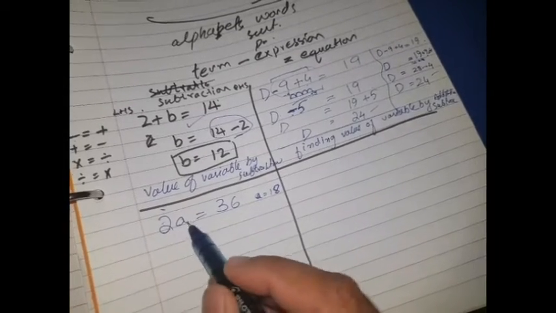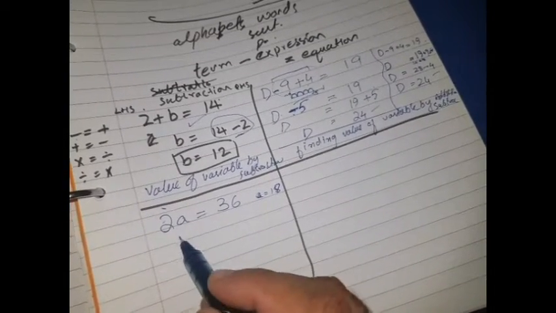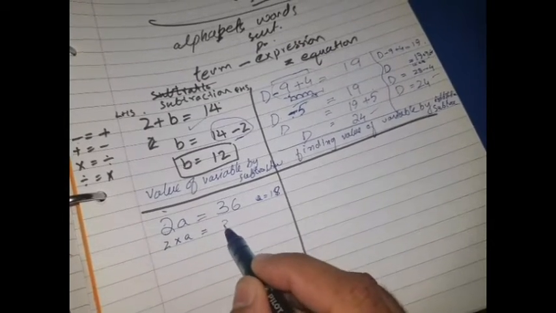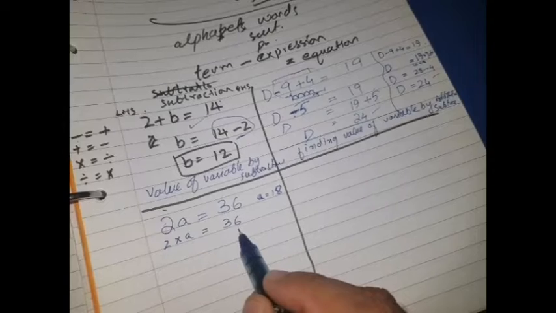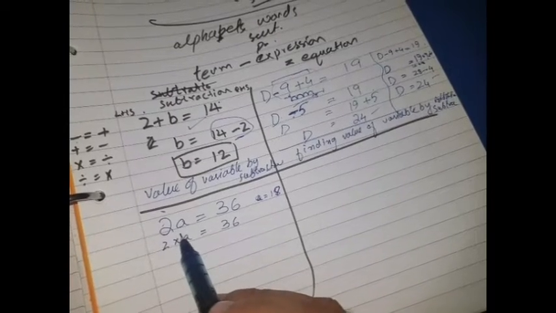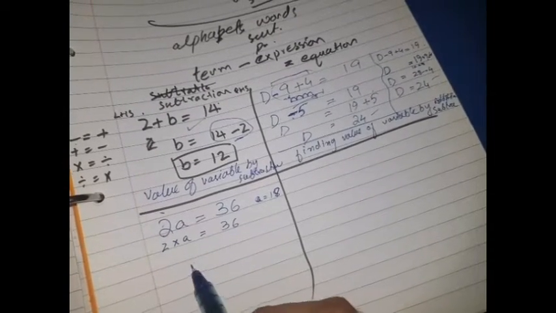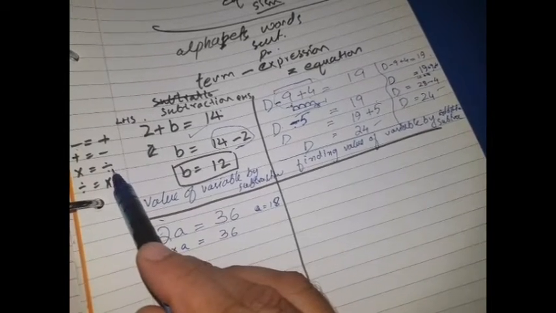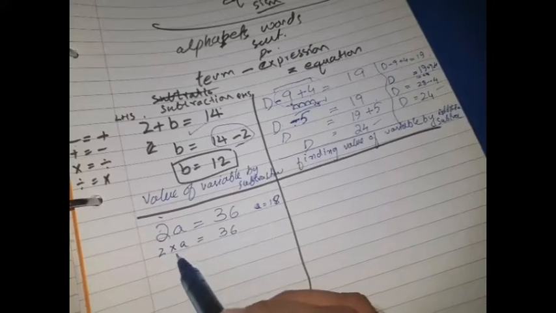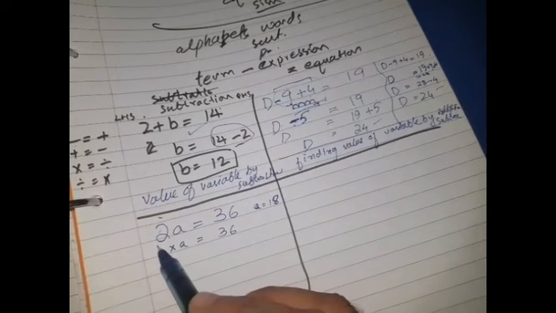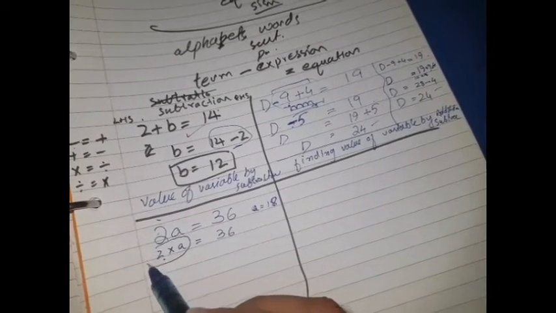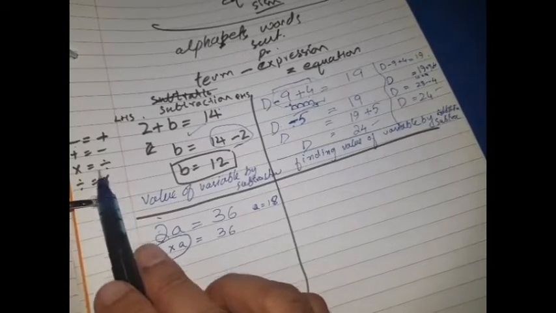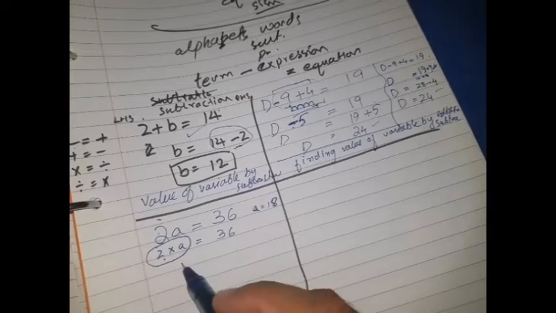So 2 and a are getting what with each other? We know that they are getting multiplied, is equals to 36. I didn't make any changes in my question. I just expanded the values because I want to show you this is multiplication. Now in my sign here, multiplication is turning into what when it is going to the other side? Division. Excellent. So 2 and a are in a multiplication relationship right now. If I move this 2 to the other side, they will turn into which relationship? Division.